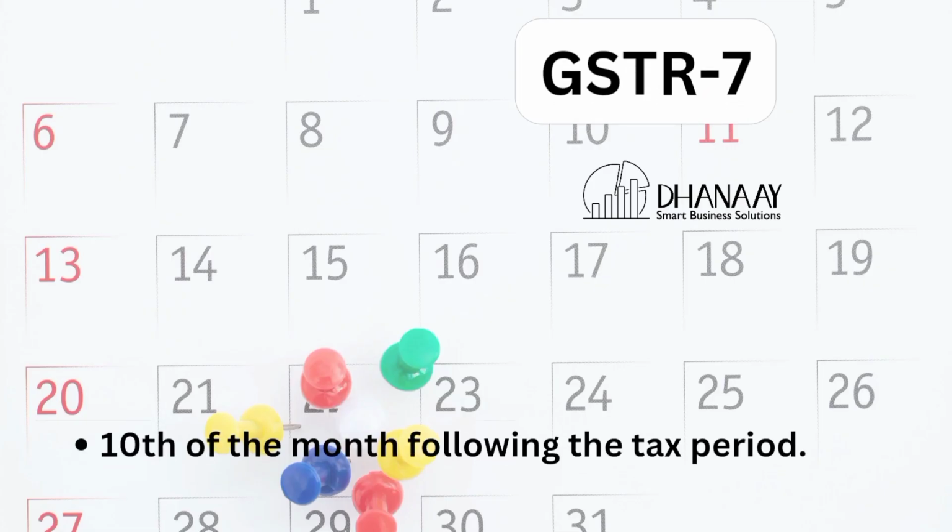Now coming to the GSTR-7, that is a return that must be filed by authorities that are deducting tax at source. The due date for filing GSTR-7 is the 10th of the month following the tax period.